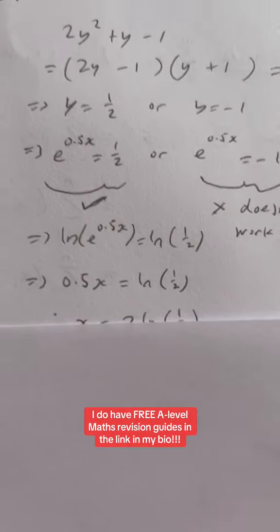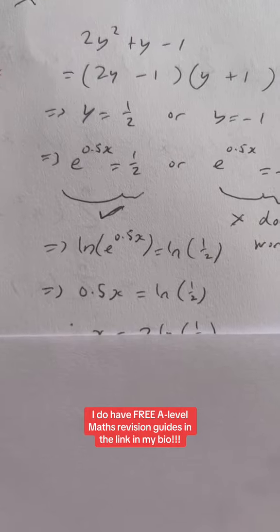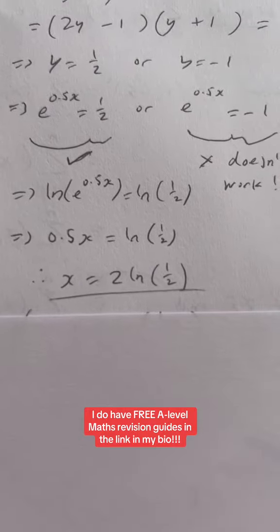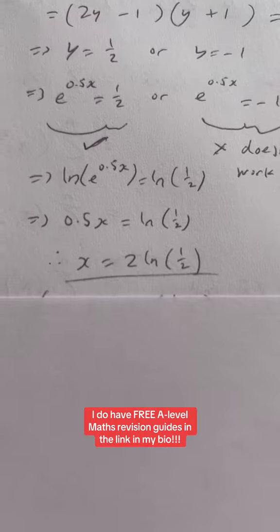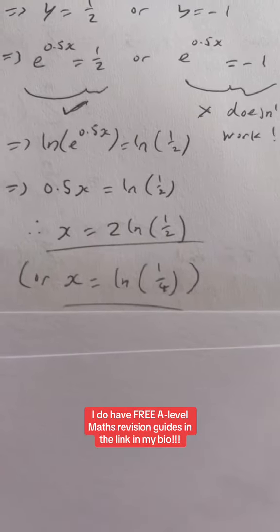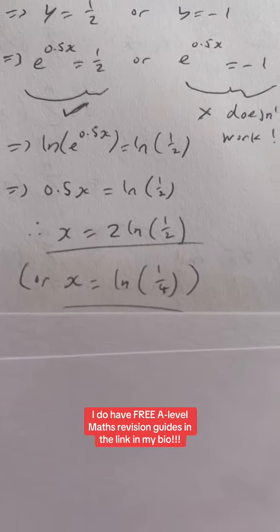We can now use ln's on both sides, solve like so, cancel out the e by getting a 0.5x, times by 2 on both sides, we get x equals 2 ln a half, or you could write it like that. Hopefully you can see how that works, that last one.